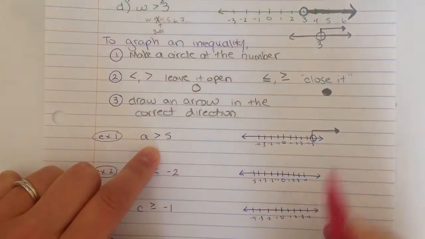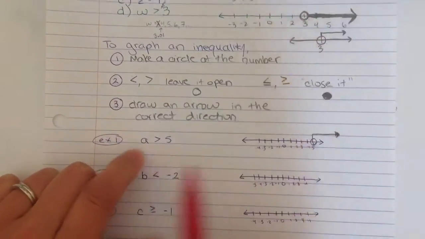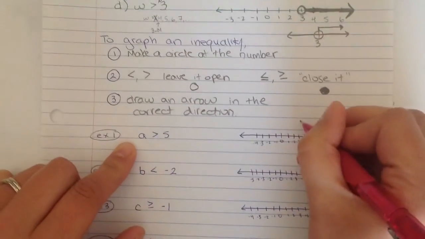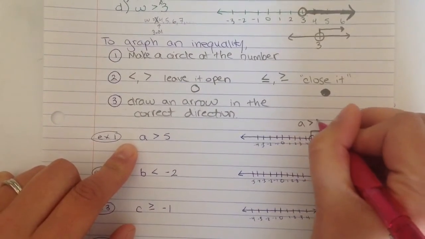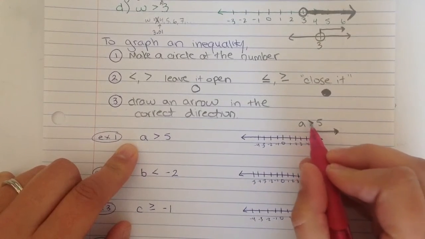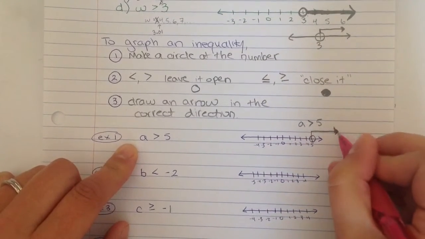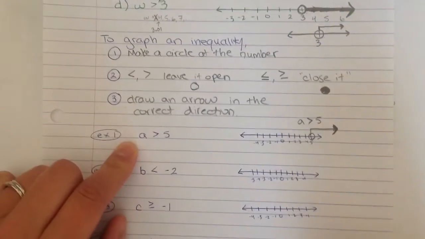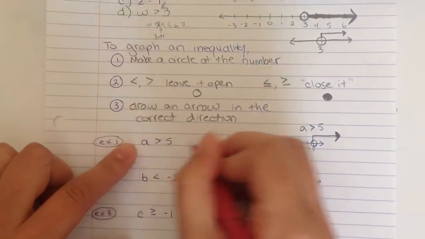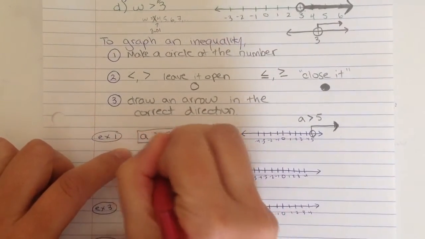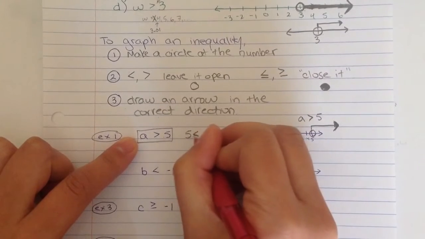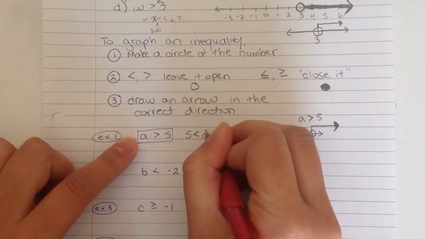One way to think of this is if your variable's on the left, see how A was greater than 5? It means from 5, the arrow will go to the right. So you could do it that way. The problem is, this is the exact same thing: A is greater than 5 means that 5 is less than A, right?